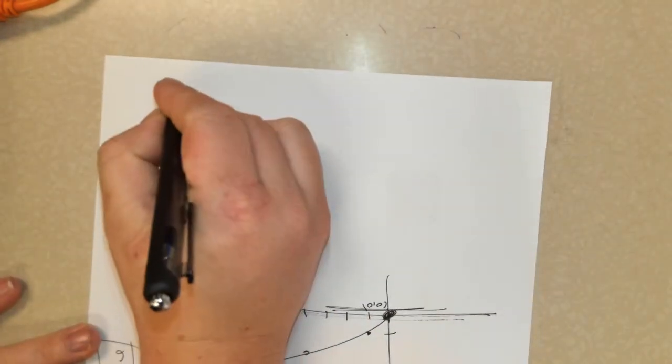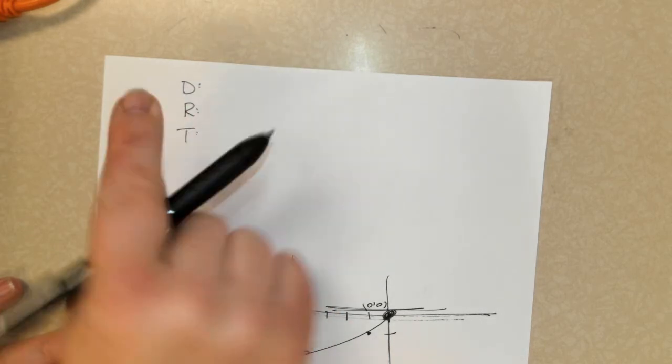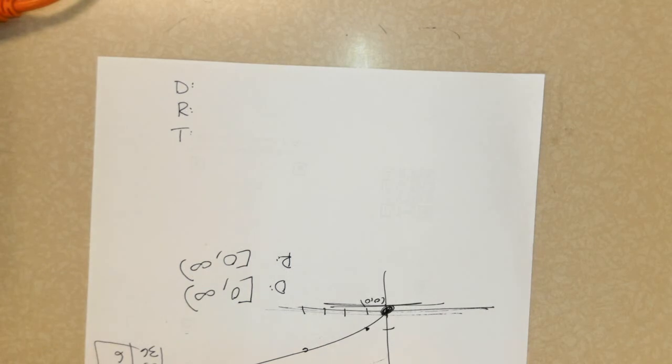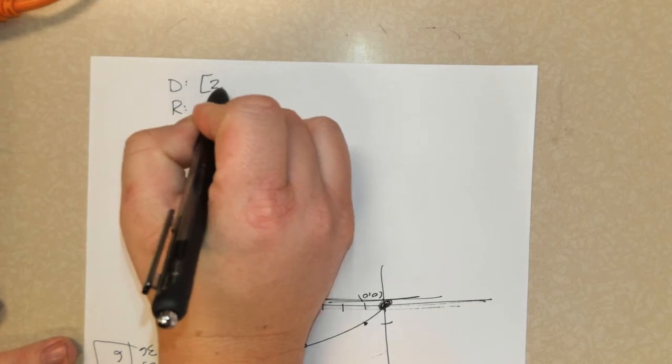The next three things, and the order you write these in doesn't matter, are going to be what's the domain, the range, and list the translations. So the domain here, the x values start at 2. Remember, this is x, this is y. This is domain, this is range, how it describes. So x's start at 2, and there's no limit how far it goes to the right.